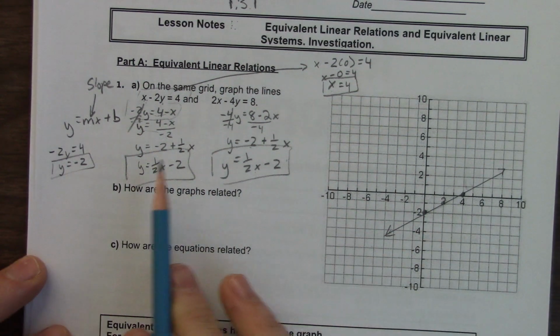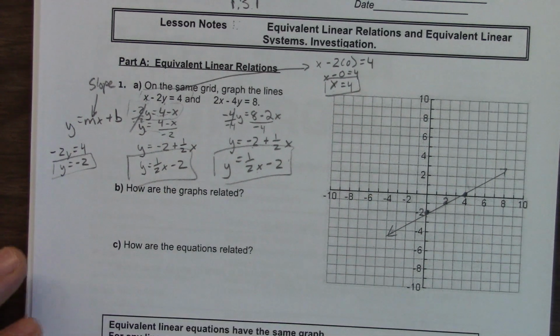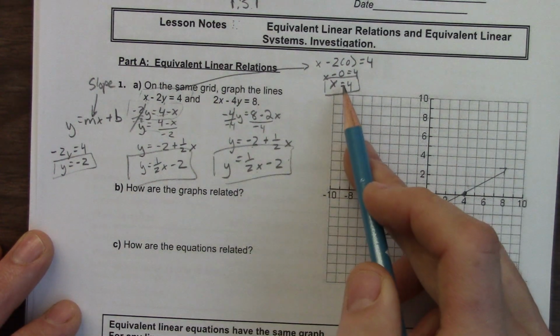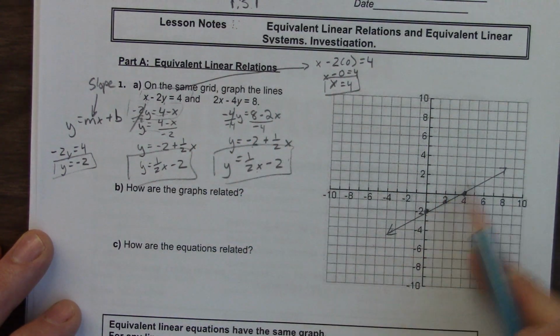I don't know if that was easier than rearranging the equation. I think for some of you it should have been, right? In any event, for both cases, you'll find that we get the same line.